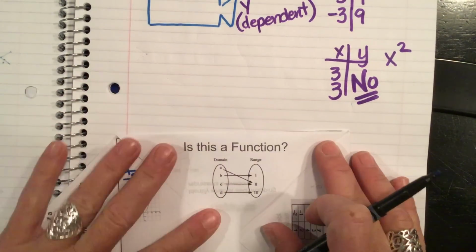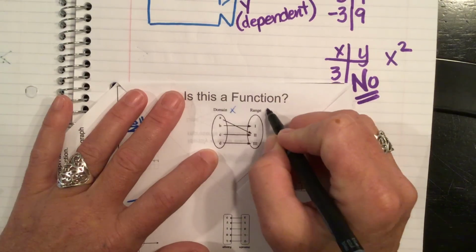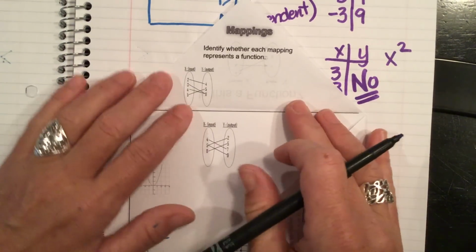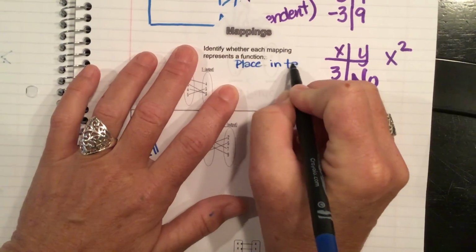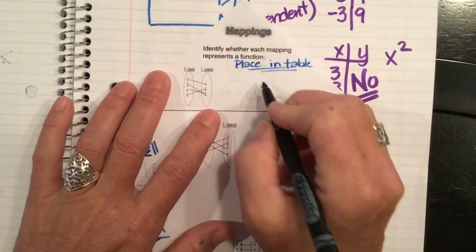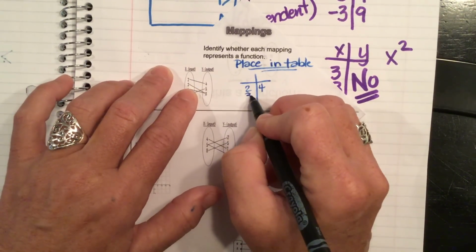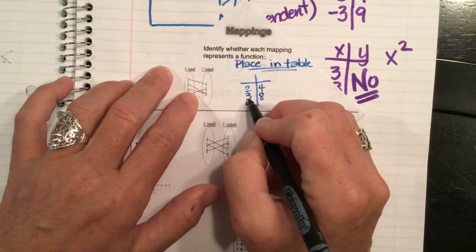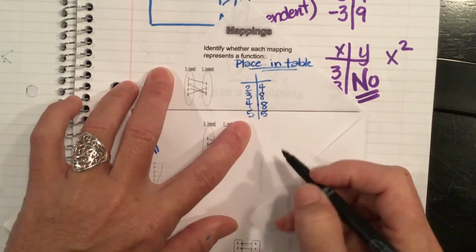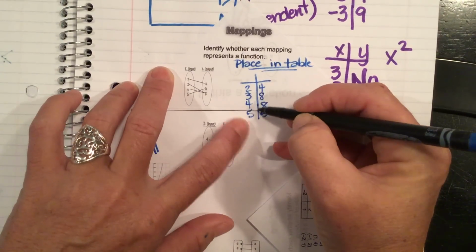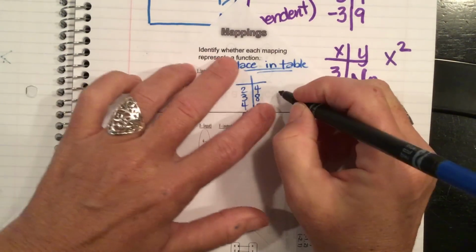Mappings. This is just a way to organize your x's, which is your domain, and your y's. So let's take a look. The one thing is you always place it in a table, and I'll show you why. If 2 is to 4, I have 3 is to 8, 4 is to 8, and 5 is to 5. Remember that I can have a repeat in my y's for a different x, but I cannot have the opposite. So let's look at this one. Yes, this is a function.